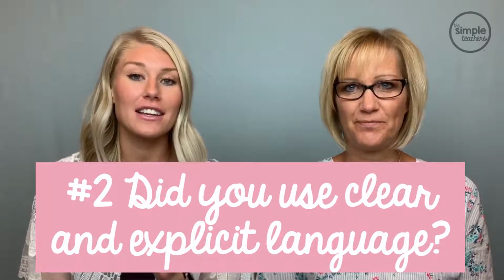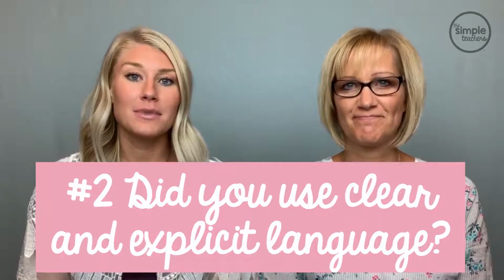Tip number 2. Think while you're inspecting yourself, was your language clear and explicit? Sometimes we need to, as teachers, say things as simple as possible. Sometimes if we add in too many words, make it too complicated, it will be way over our students' heads. So if you struggle in this, write down what you're going to say before you say it.